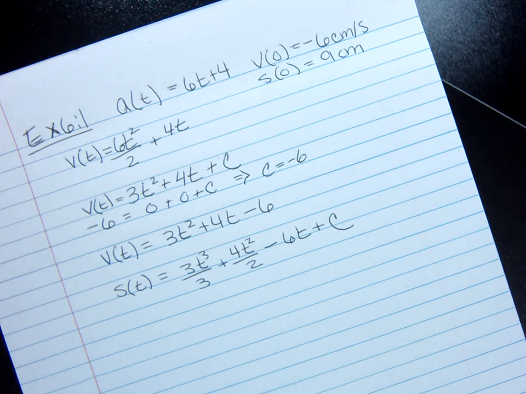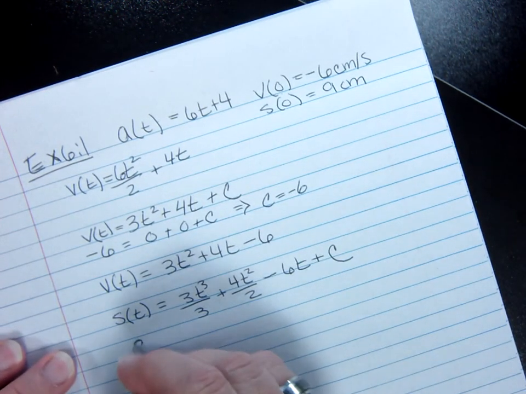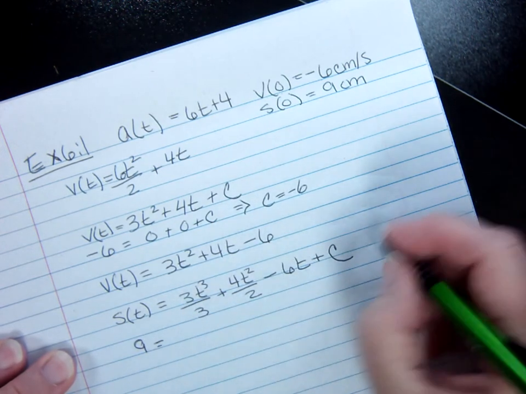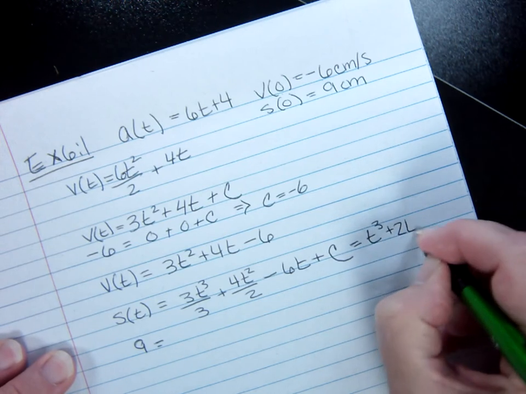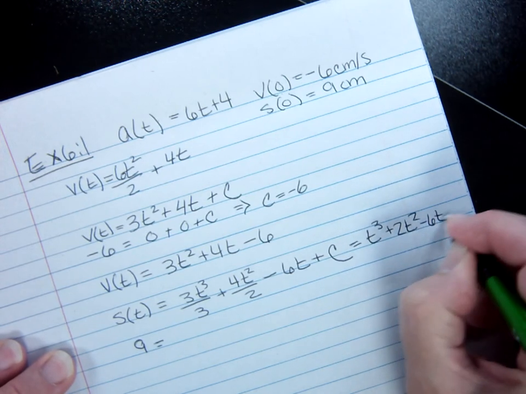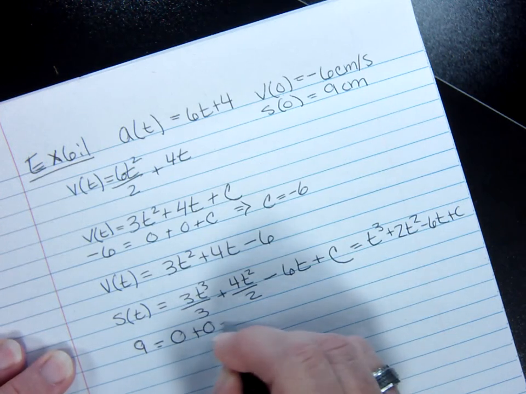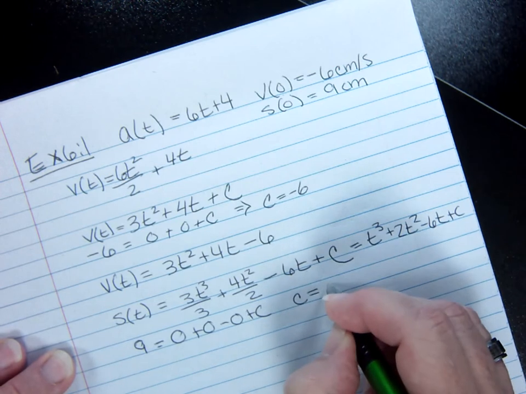Well, lucky for me, they also gave me the initial displacement, so I can solve for that c value by putting 9 equals 0. Well, I didn't simplify this, so let's do that real quick. t cubed plus 2t squared minus 6t plus c. So this would be 0 plus 0 minus 0 plus c. So I see that c equals 9.